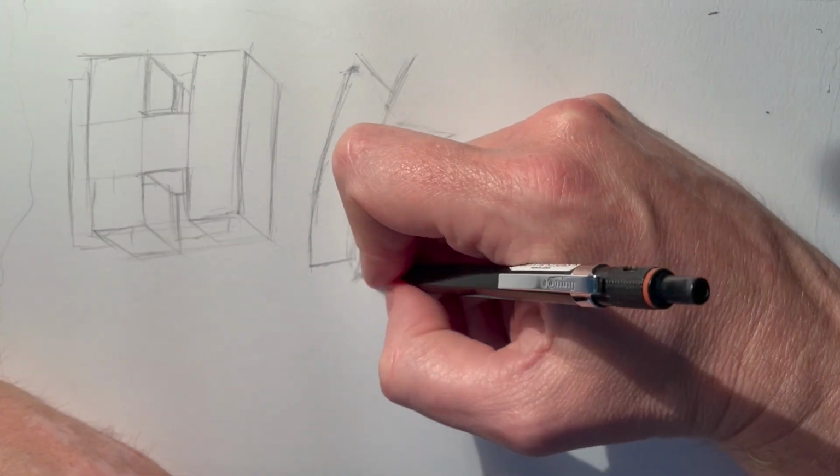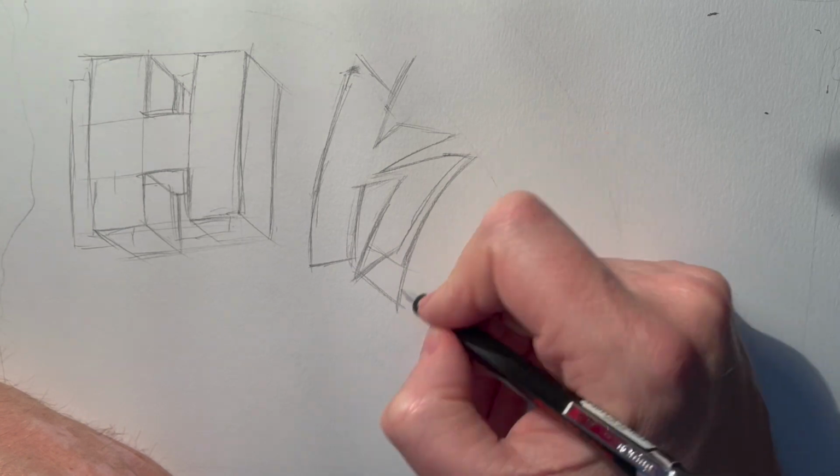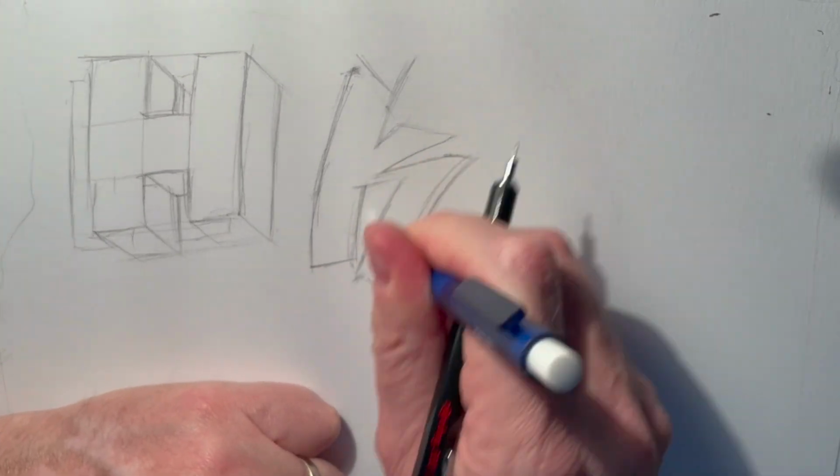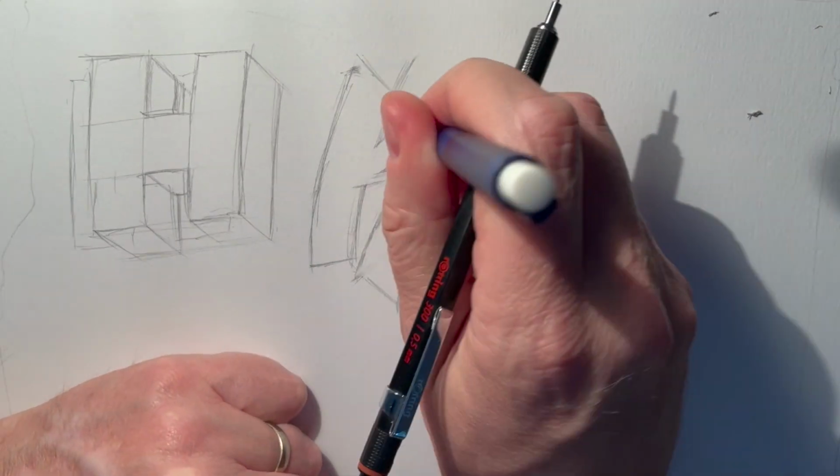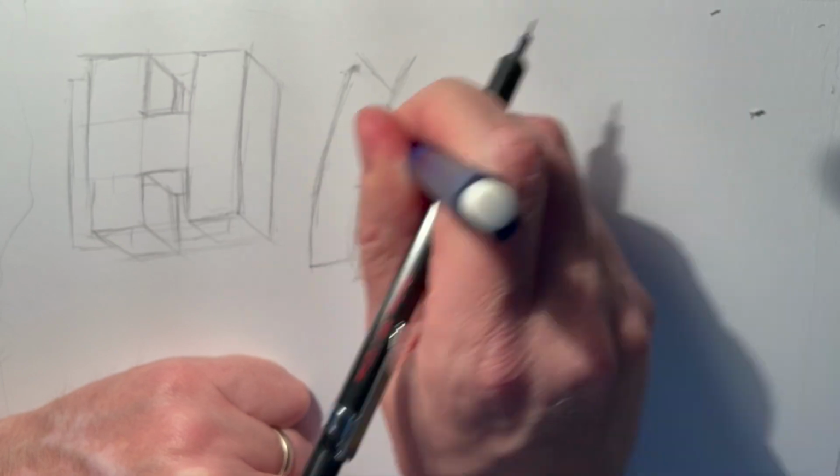Probably drop that down there, like that. Flared, slightly flare that line out just there. See, that gives it a very, very different dynamic there. I'm going to change that one there.